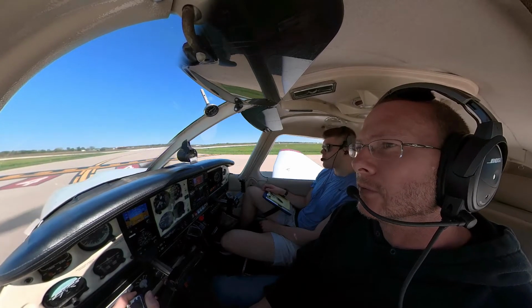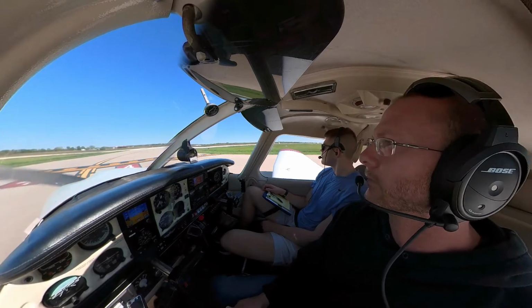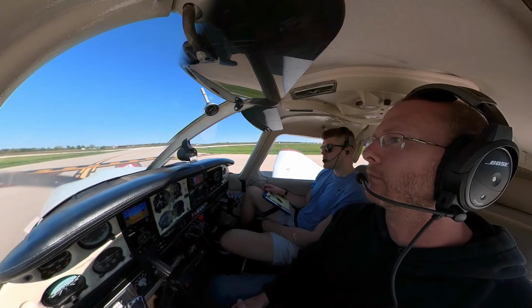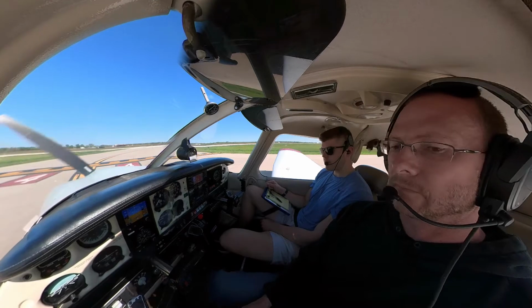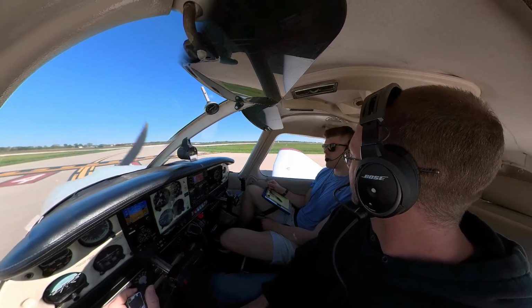Springfield Tower, Cherokee 20 Lima Lima at runway 4, requesting takeoff. Cherokee 20 Lima Lima, Springfield Tower, turn left on course, runway 4, cleared for takeoff. You gotta read that back. Left on course, cleared for takeoff, 20 Lima Lima.